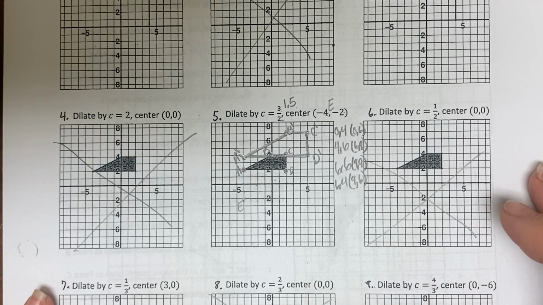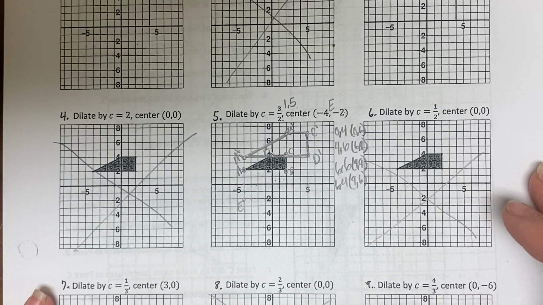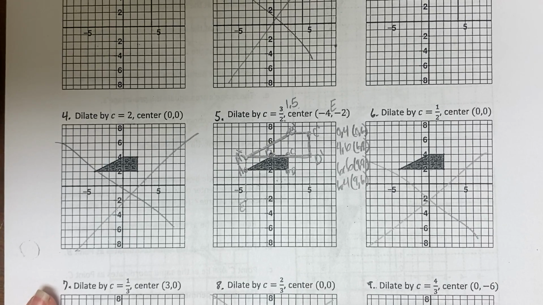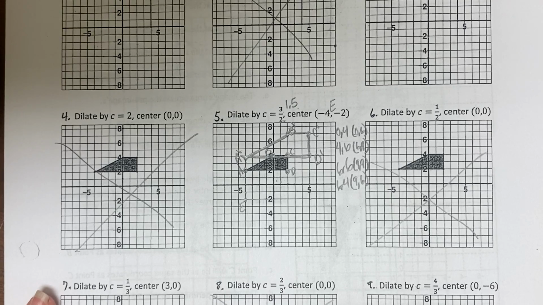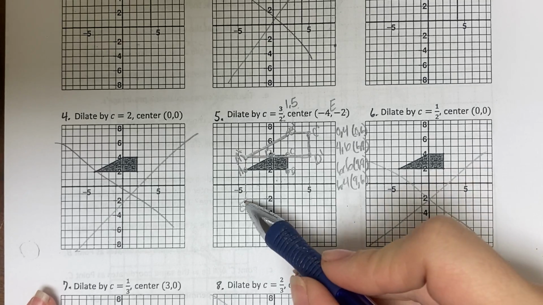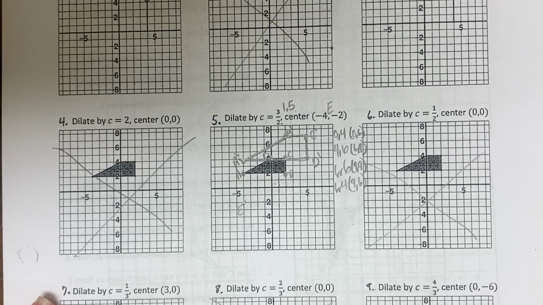Okay, same general shape, but dilated. Bigger than the original, farther away from the point E, the point of dilation.